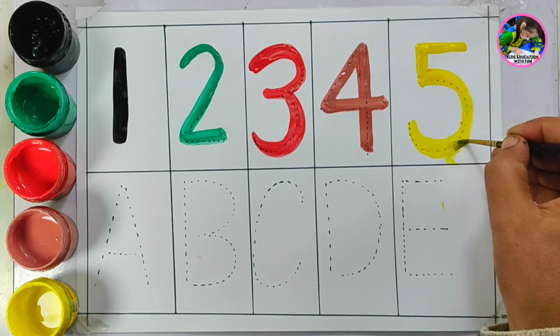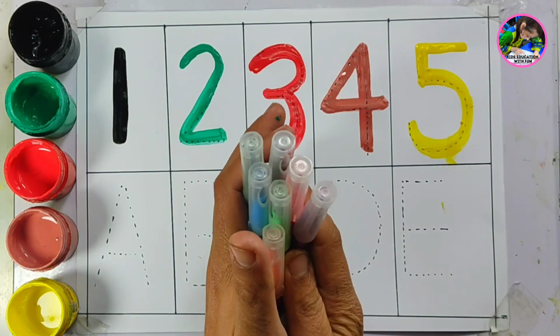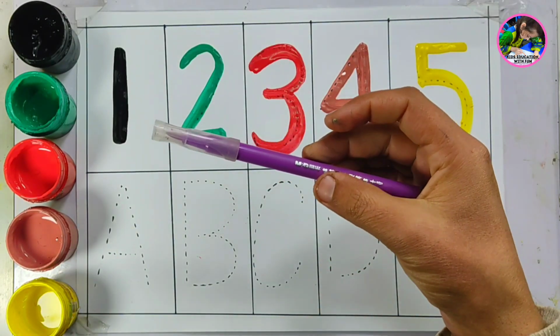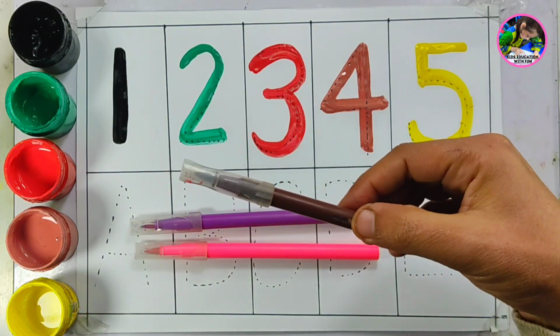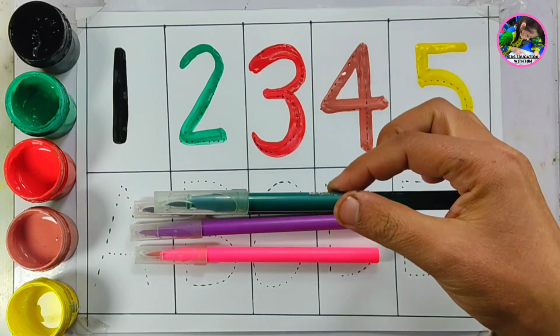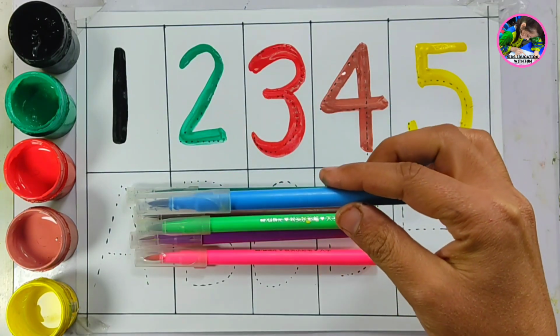Lamb. M is for monkey. Number 5. Monkey. Purple color. Pink color. Brown color. Dark green color. Light green color. Sky blue color.